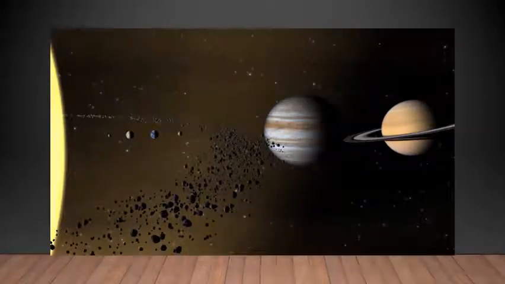Here you can see the picture: the sun, then the four planets, and between Mars and Jupiter, this asteroid belt is present. This is called the asteroid belt, where many asteroids are present.